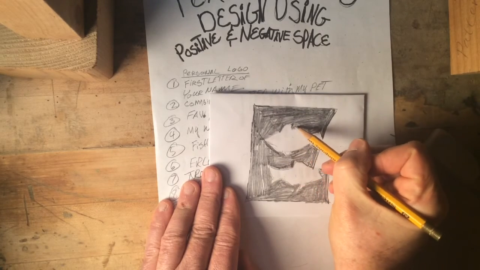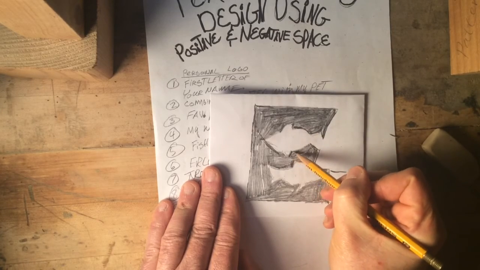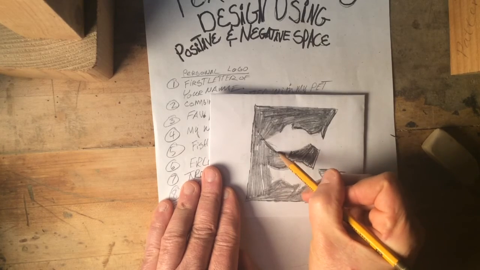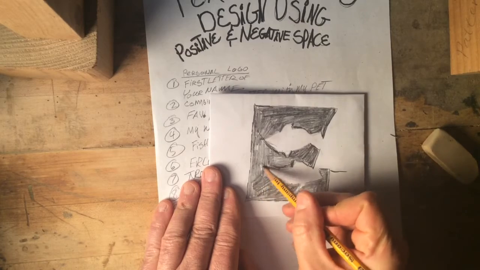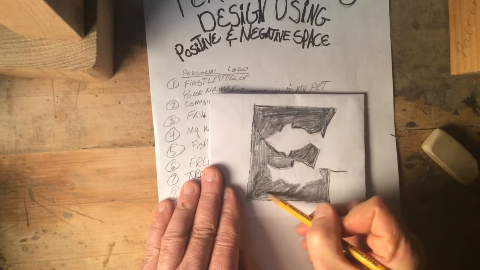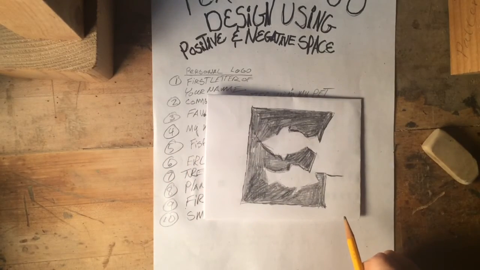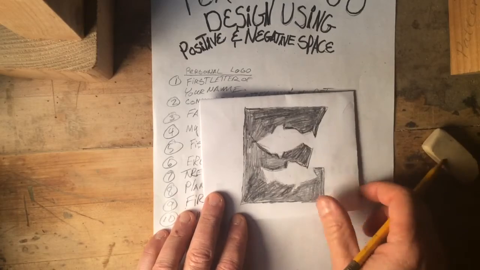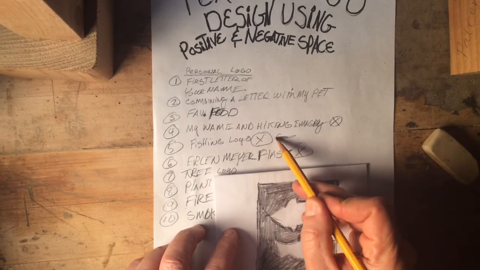So hopefully you guys can see what I did there for that sketch. And I would continue to develop sketches for all four of your brainstorm ideas. So this is my idea for a positive and negative space sketch, and that was for my fish logo idea.